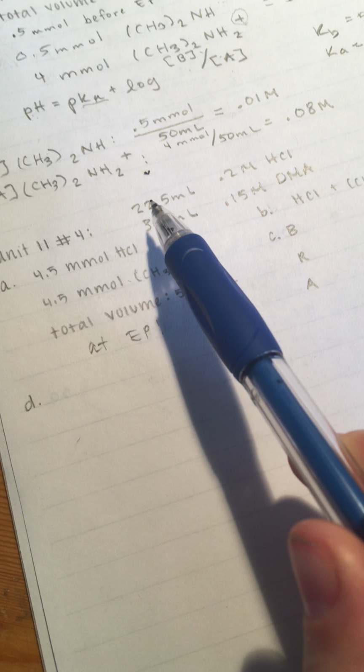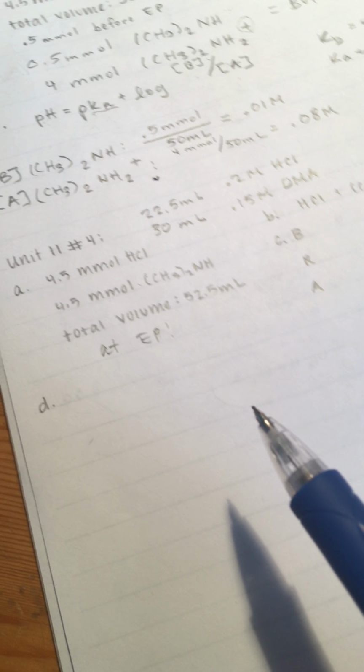Okay, so same thing as before. You want to calculate the amount of moles of each you have so you can see if you're at the equivalence point, beyond the equivalence point, or before the equivalence point. Last time we were before the equivalence point because we had more weak than strong. This time we have equal amounts, and so that means we are at the equivalence point. Exciting, yay. Our total volume, also important, is 52.5 milliliters, just add those two up.